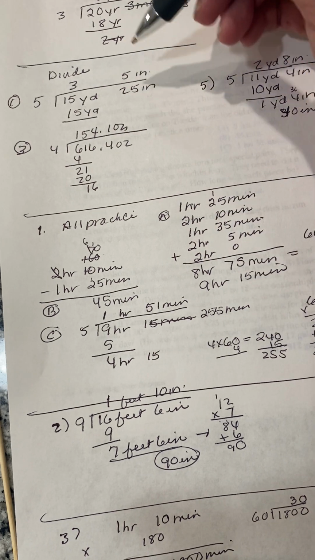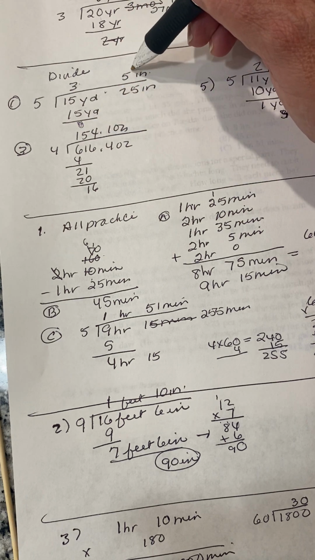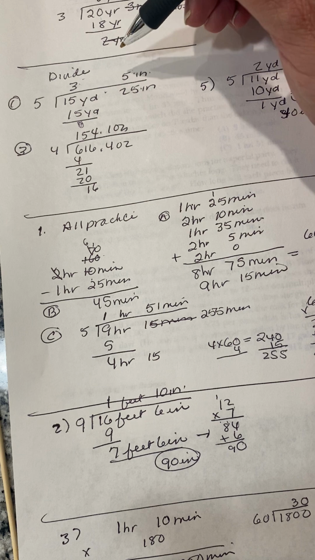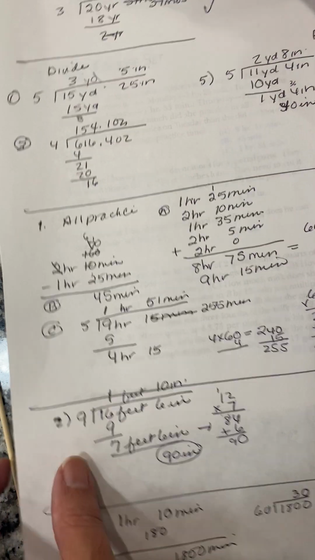So this one's really easy. Straight on. It goes in there 3 times with none left over. And so then you have 5 goes in there 25 times. So it's basically 3 yards and 25 inches for that one. That one's a really easy one.